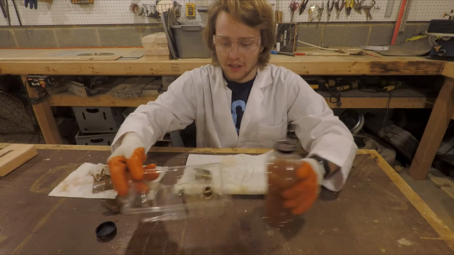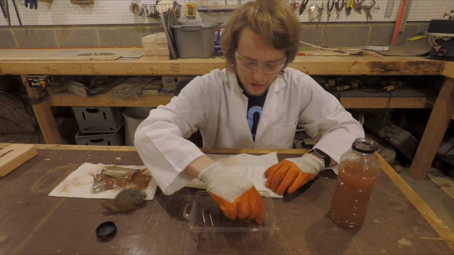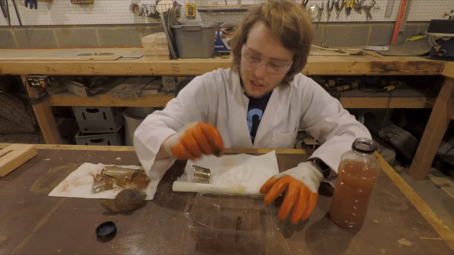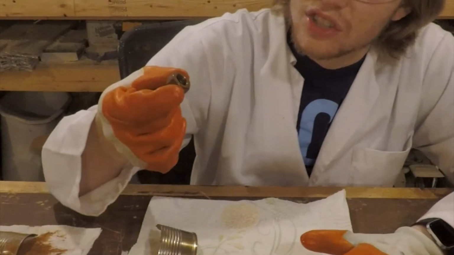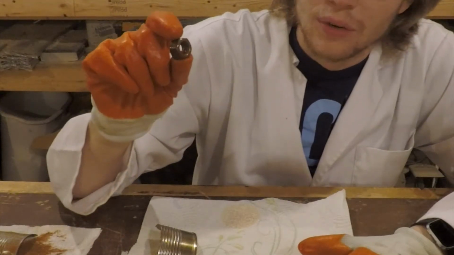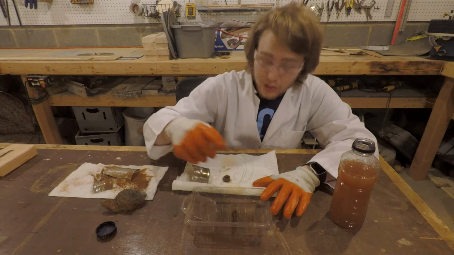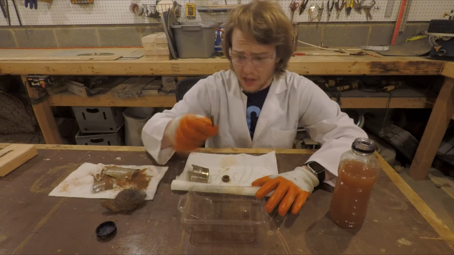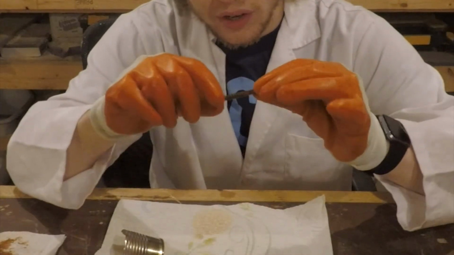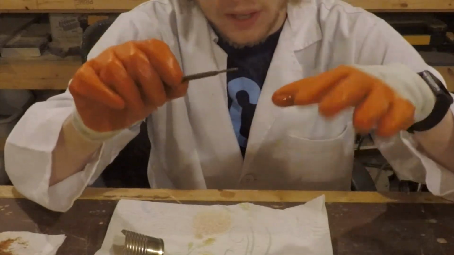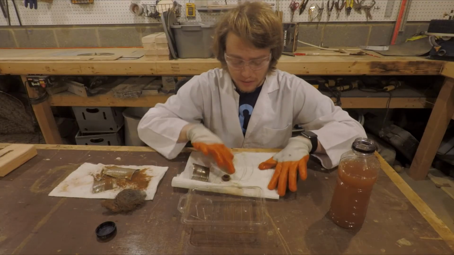Okay, so take a look at these. These look crazy good. So this is the nut, and you can see it is just coated in the rust mixture. So that's a great example of what this mixture can do to rust things. And the bolt or the screw here also very rusty. So please make sure you have gloves on, because this can get all over your skin.